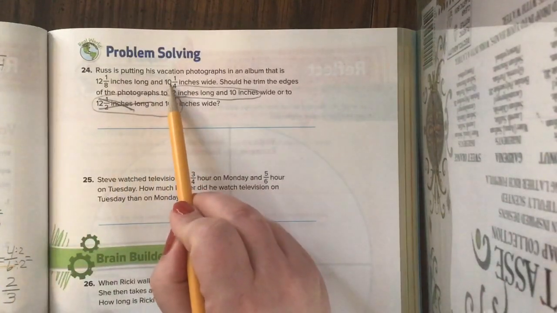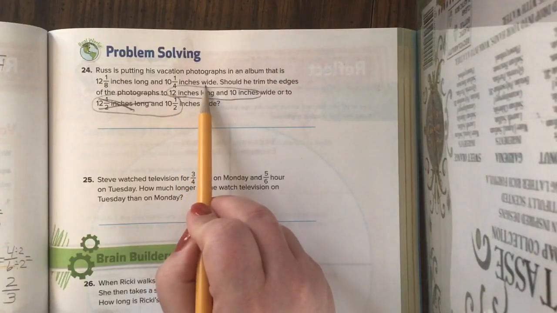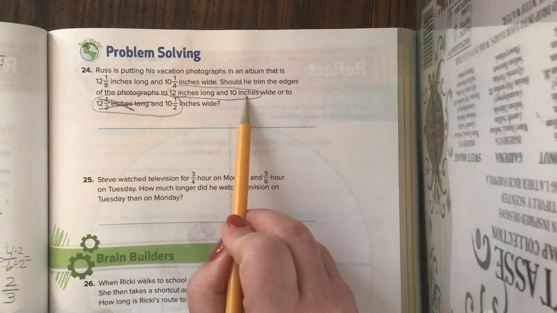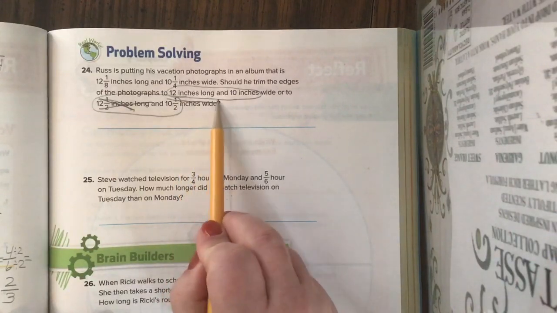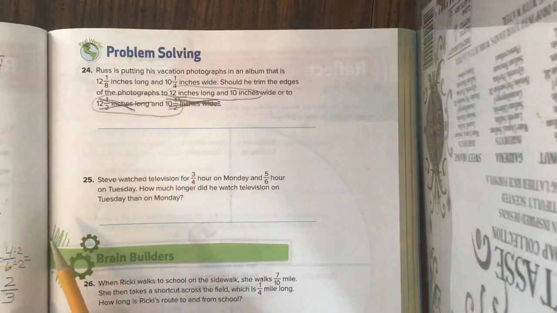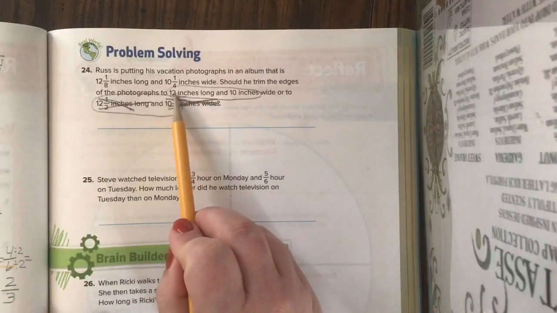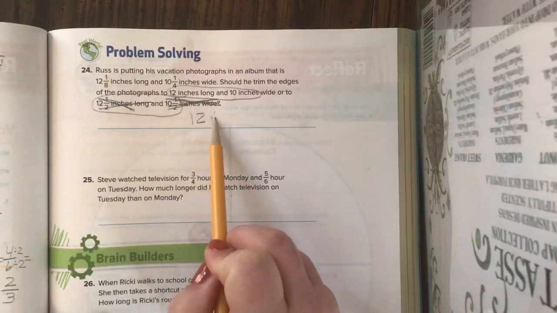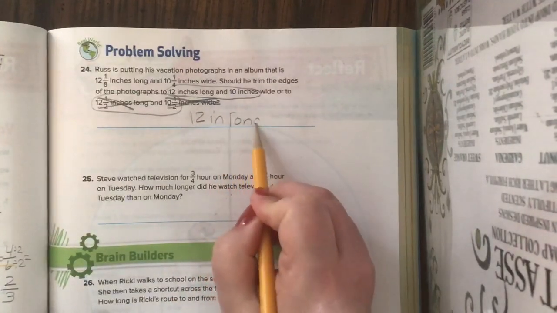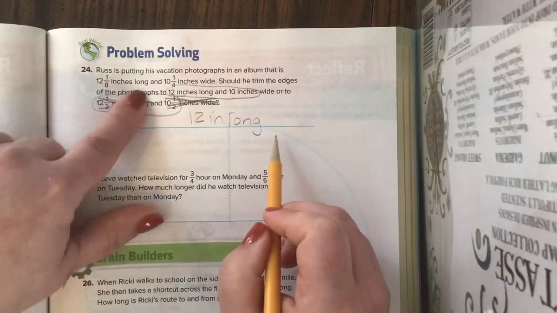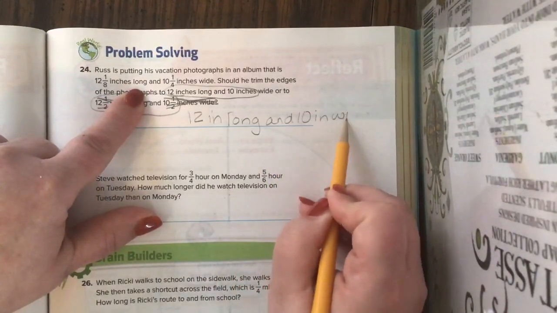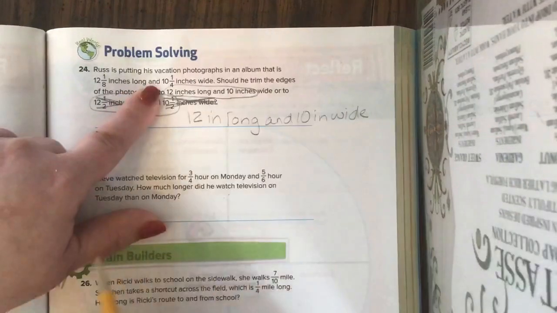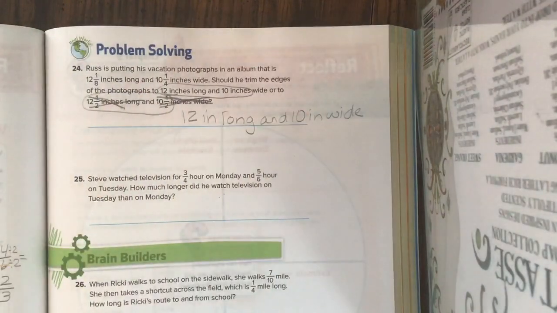The book is also only 10 1/4 inches wide. If we trim it to 10 inches wide, then we won't go over the edge. But if we trim it to 10 1/2 inches wide, it's going to hang over the edge, boys and girls. So our best choice would be 12 inches long, because it will be shorter than the book in length, and 10 inches wide, because it will be shorter than the width of the book. So that's why that's the best choice there.